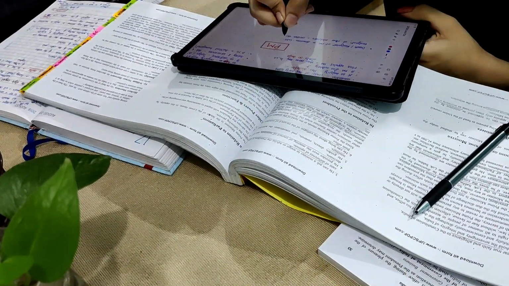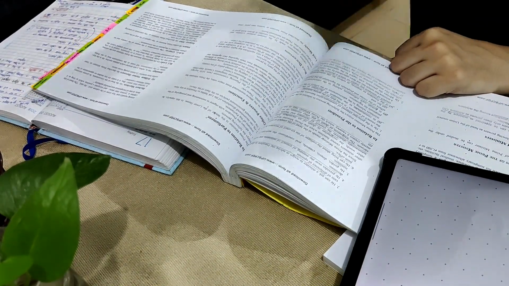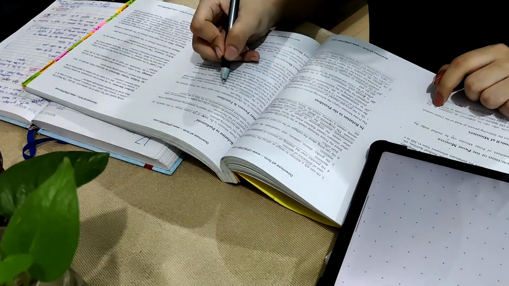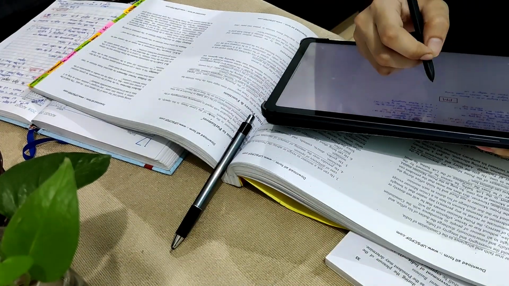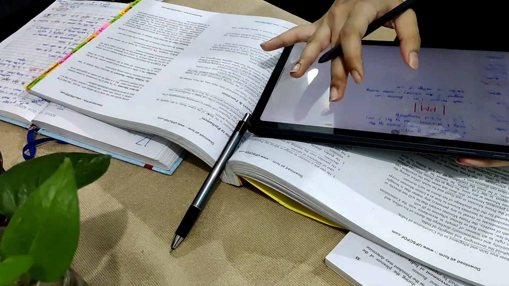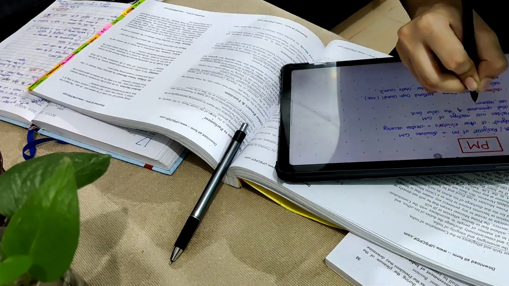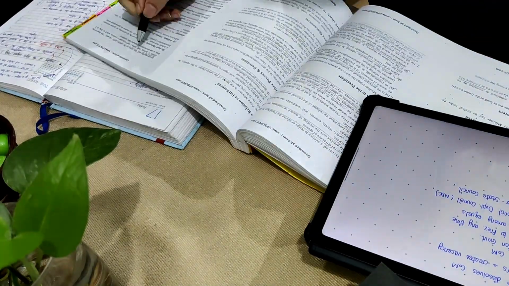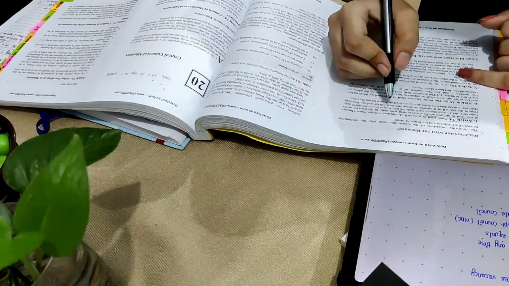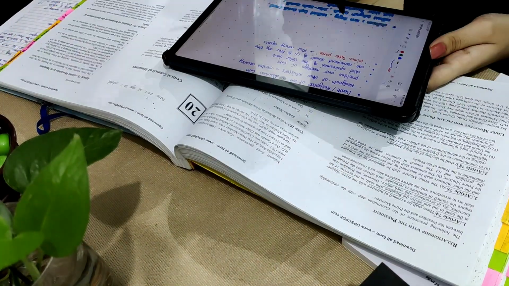I try to compile the whole chapter on a single page for quick revision later on. I initially make the notes on my tablet and then take a printout of them later because I find it easier to zoom and write comfortably on the tablet than to write in shorthand writing on the piece of paper.